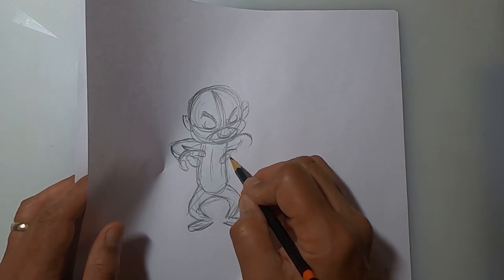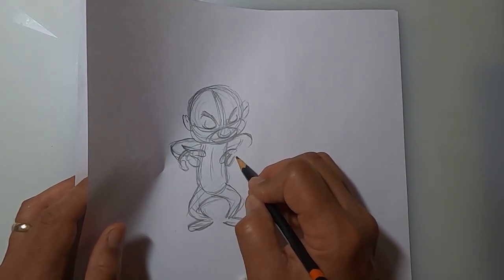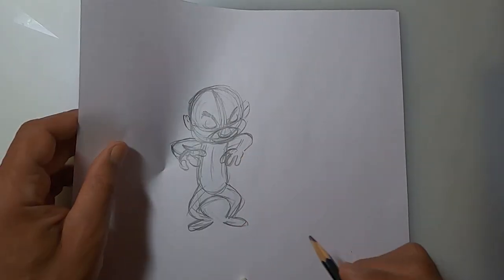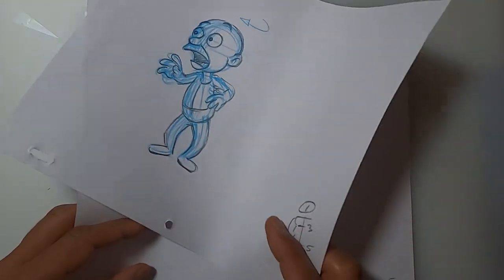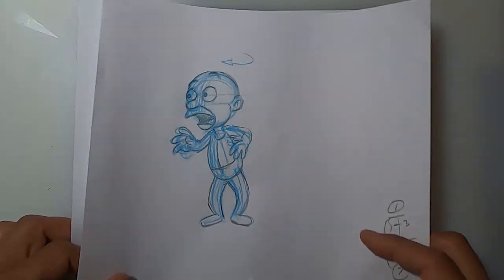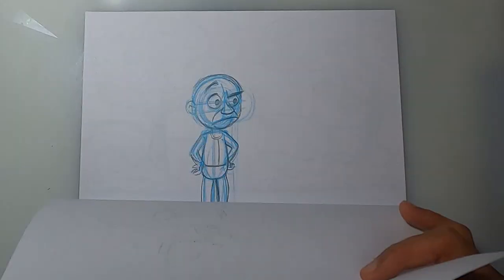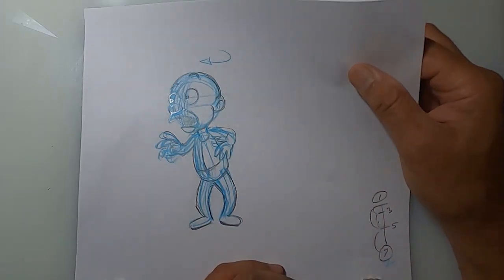Not as foreshortened, just a little bit more shortened. And how that fits in, like that. There's 1, there's halfway, that's 5, and then 7.